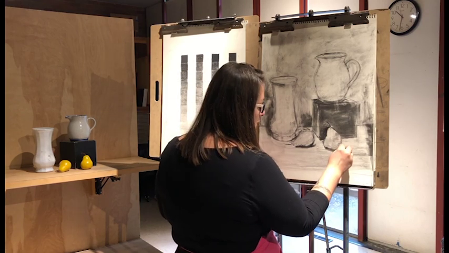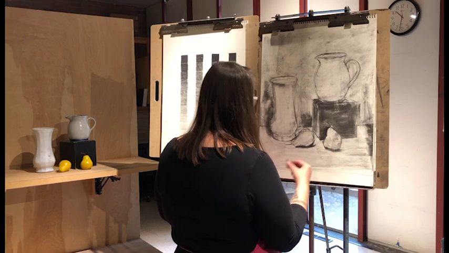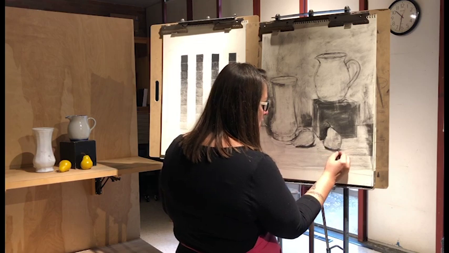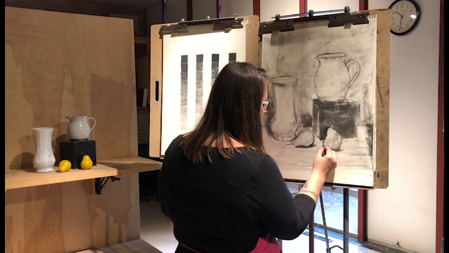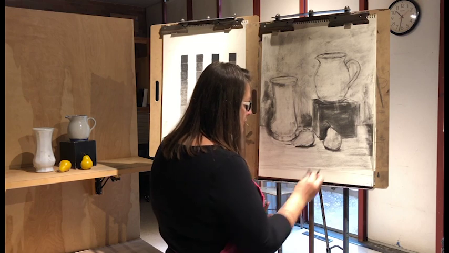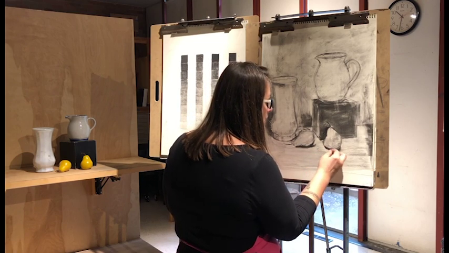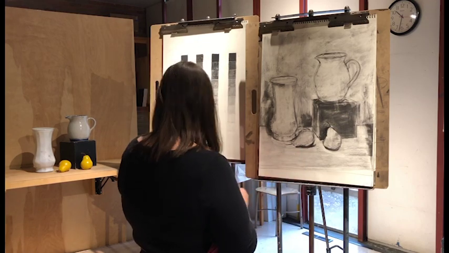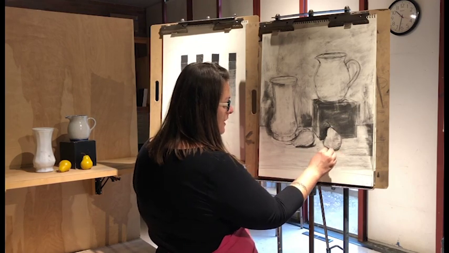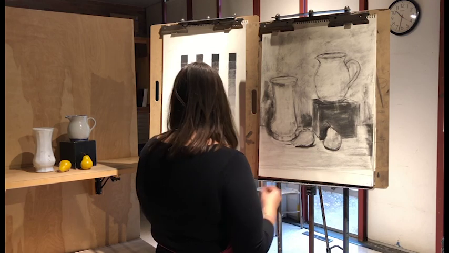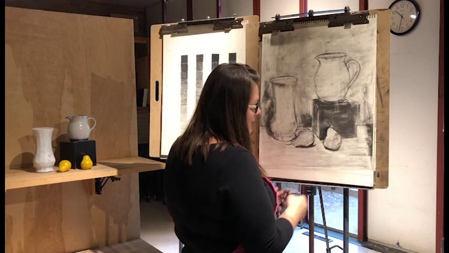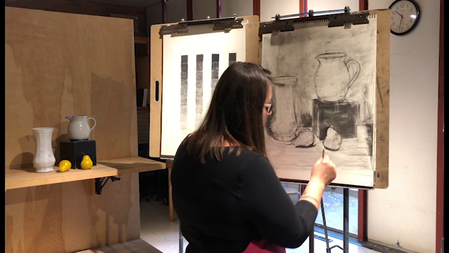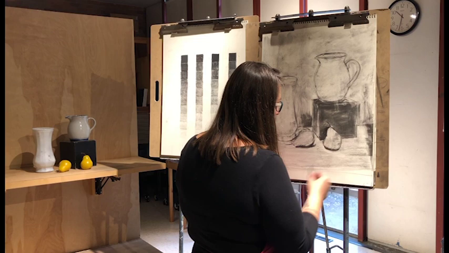Typically, the closer a light source is to something, the brighter the highlights are going to be, but you're also going to have more sharpness within a shadow. So more of a clear edge there to show what's happening under that pear. We have a cast shadow. And then the opposite of a cast shadow is reflected light, which is light bouncing off of a surface and up onto another object or surface.